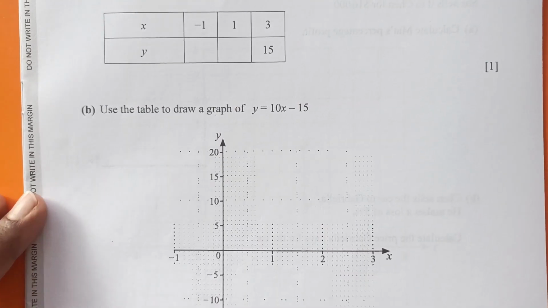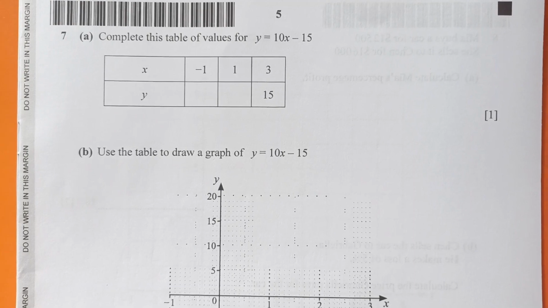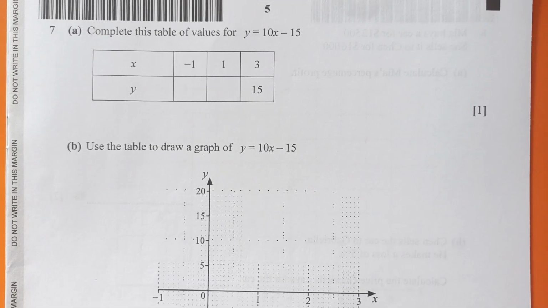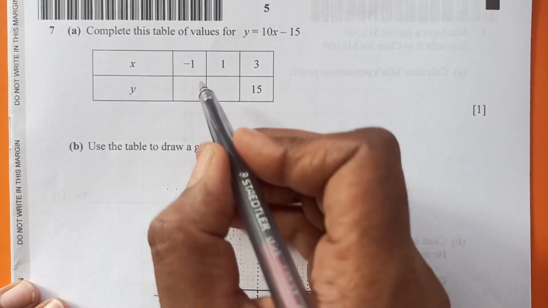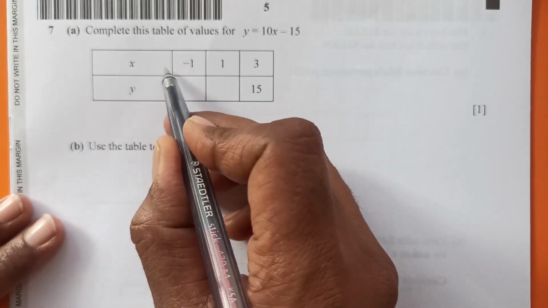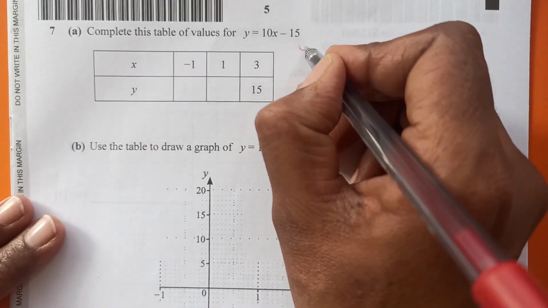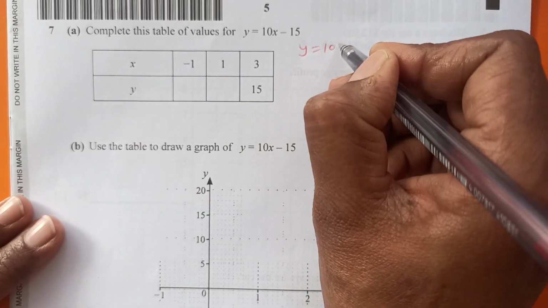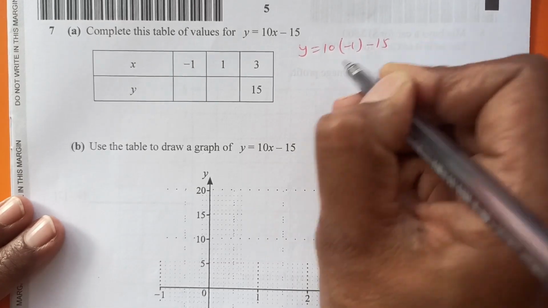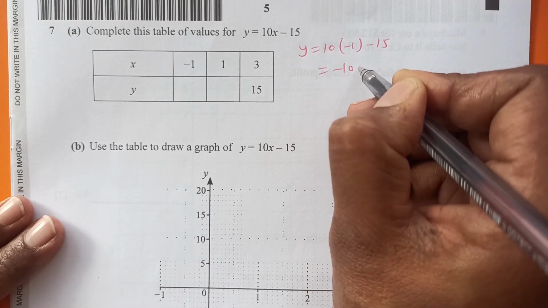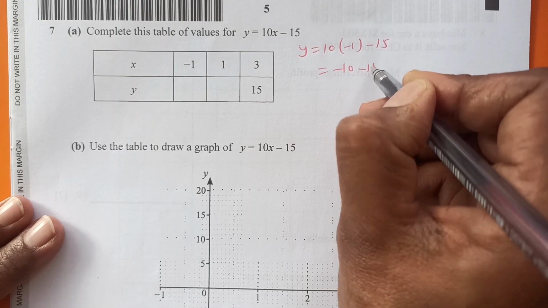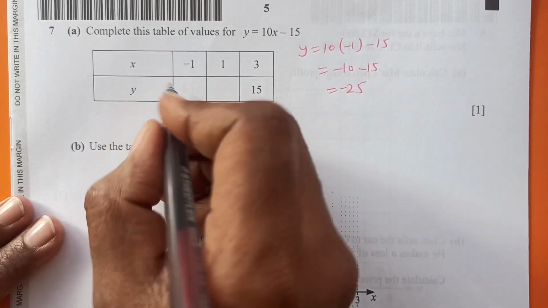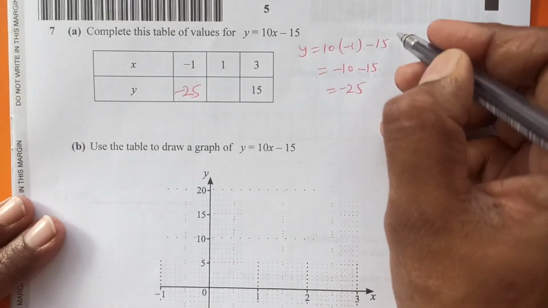Question 7. Complete this table of values for y equals 10x minus 15. So we have x as negative 1. We can replace here: y equals 10 times negative 1 minus 15. So this is negative 10 minus 15, which is minus 25. So this answer is minus 25.